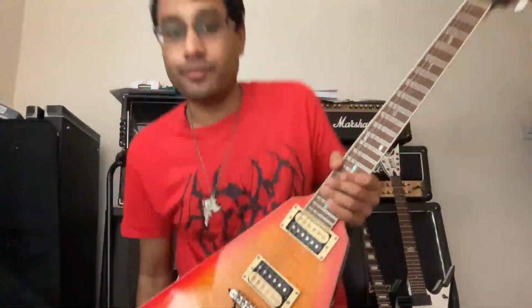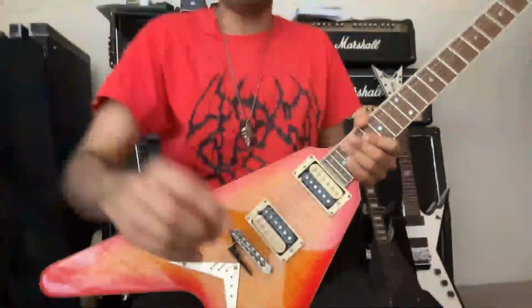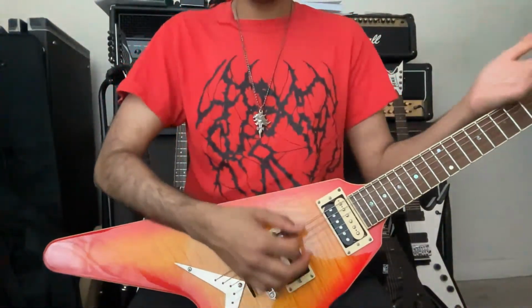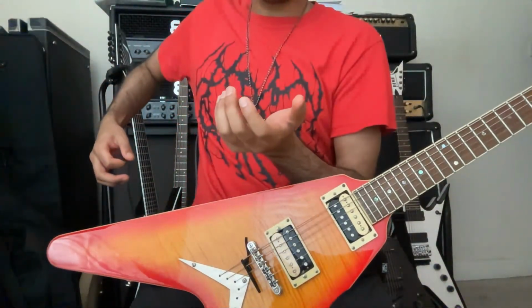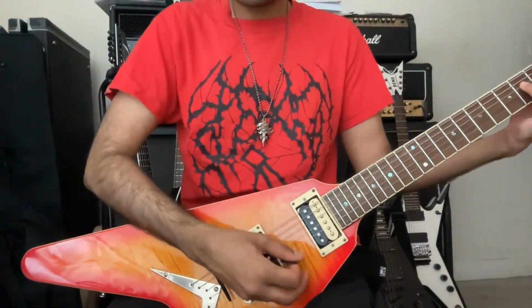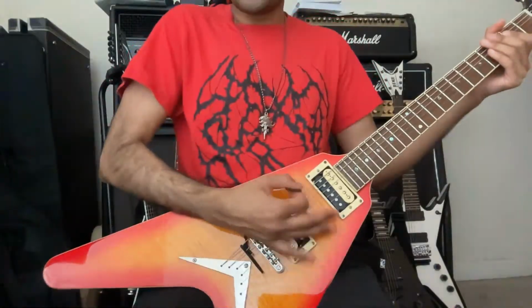Do I find palm positioning being a bit strange? No, because it's easier on the Flying Vs to get palm mutes for me, because it's so much more relaxed with my body, my hands in the middle here. So when doing all the palm mute stuff, it's even easier.